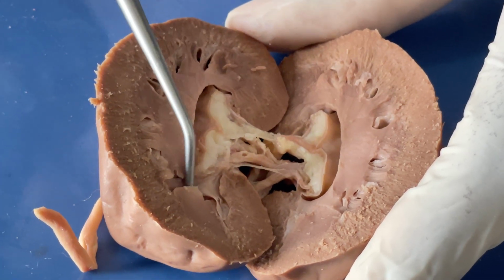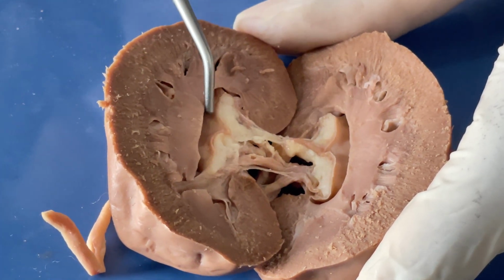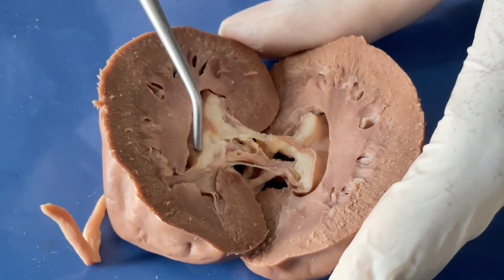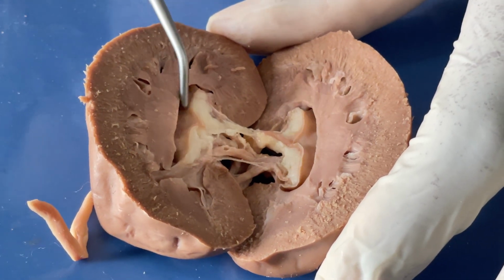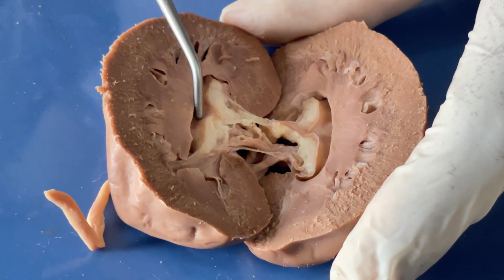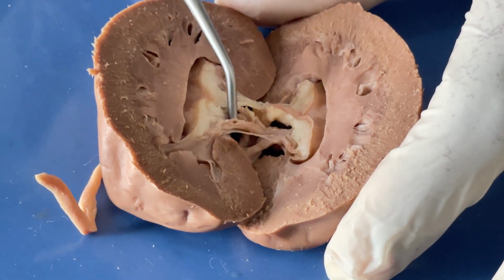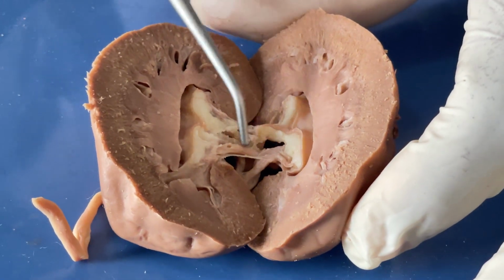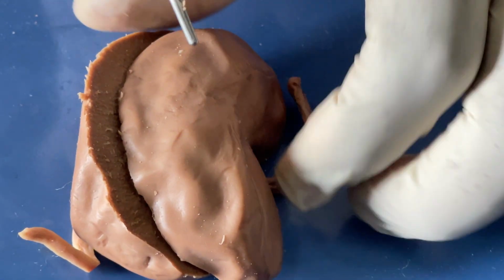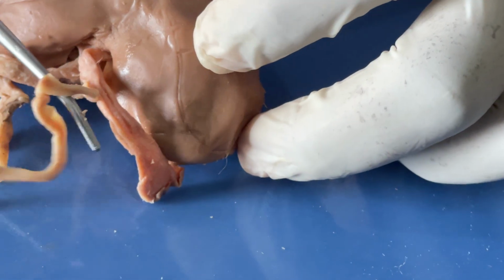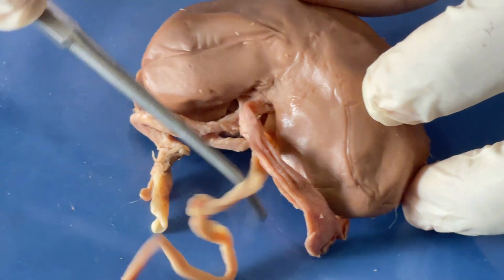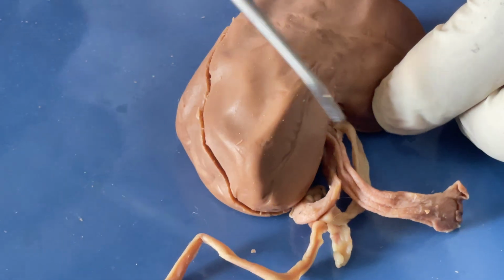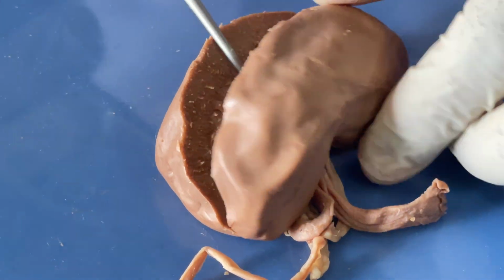Then the urine passes from the minor calyces to the major calyces. The major calyces are formed when several minor calyces merge. So the urine then passes through the major calyces to the renal pelvis, and then through the renal pelvis, through the hilus, then to the ureter and to the urinary bladder. So basically, these are the structures of the kidney, of course, the sheep kidney that we used. Thank you.